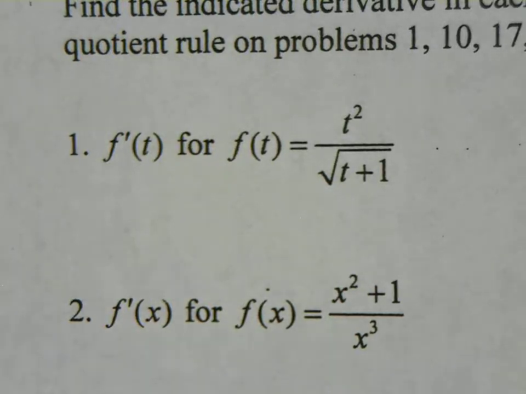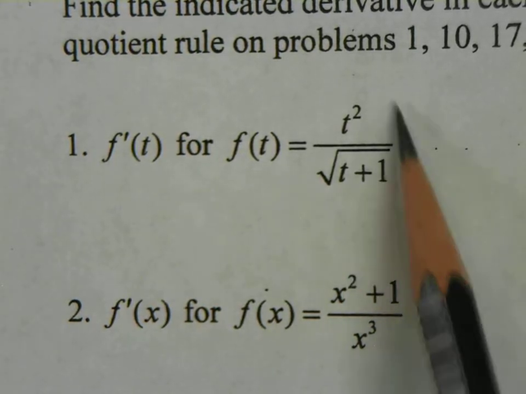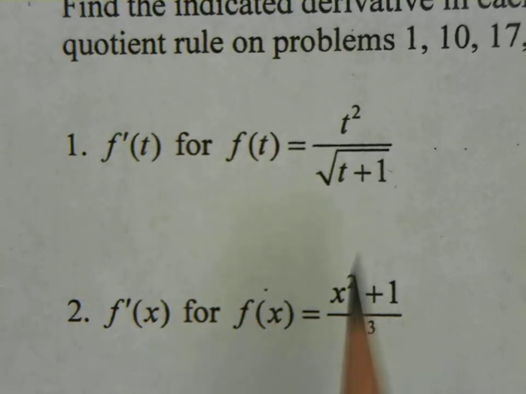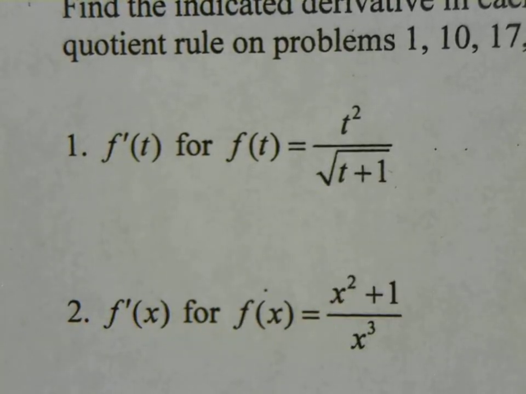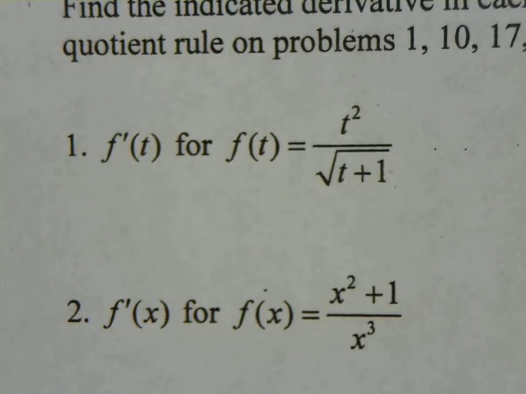Here are some examples from today's derivatives. So I think the hardest part is the planning. If you look at number 1, what you should see first is a quotient of two functions. So I'm going to be working with the quotient rule first. So I'm going to have the denominator times the derivative of the numerator minus the numerator times the derivative of the denominator over the denominator squared.